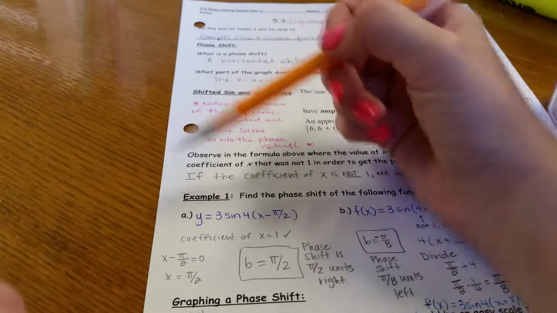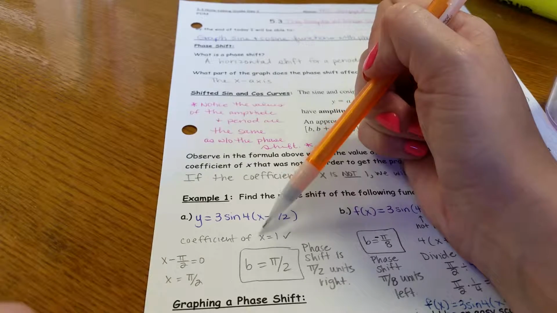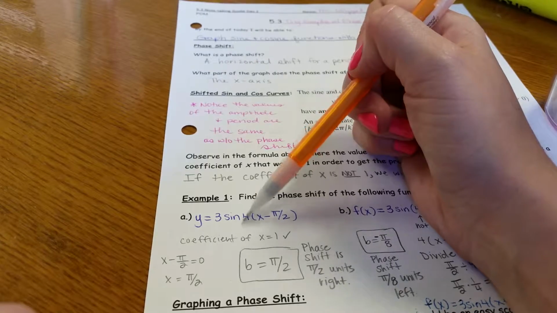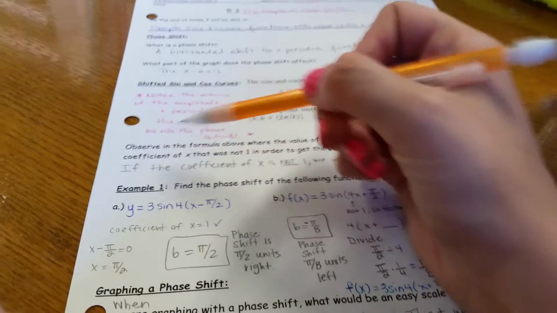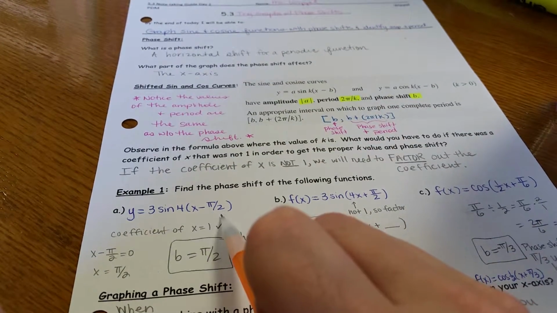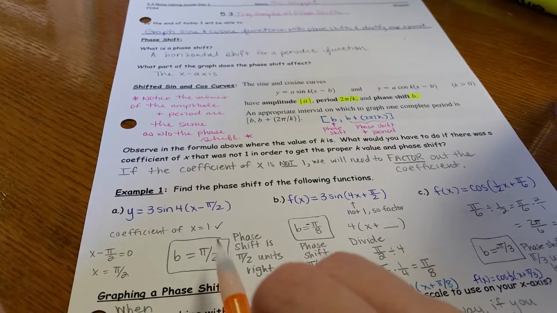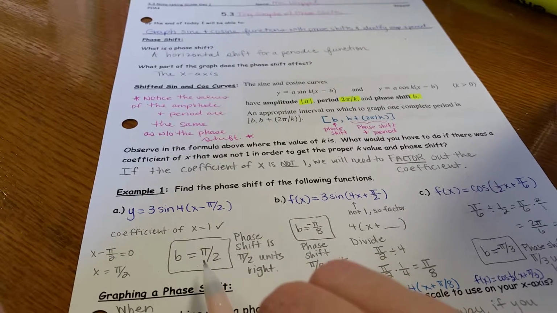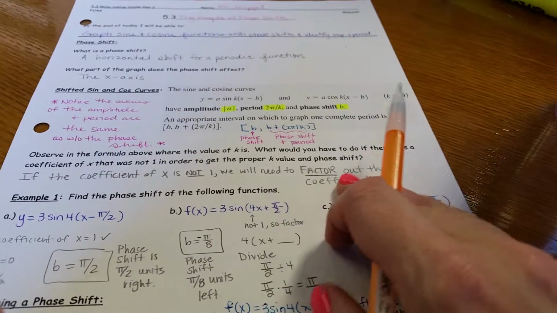Alright, so let's see how we did. For a, the coefficient of x is 1, so we don't have to factor anything out. We do have this 4 value that's already on the outside. That is going to be your k if you're finding your period, but this is not going to affect our phase shift. So if we have x minus pi over 2, then the phase shift is going to be pi over 2 units to the right. You can also think of it as if you were to set this equal to 0 and solve, your x value would be pi over 2. This is a positive value, and it will be pi over 2 units to the right.